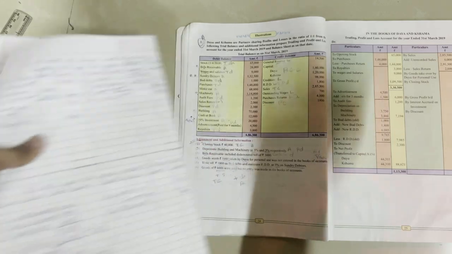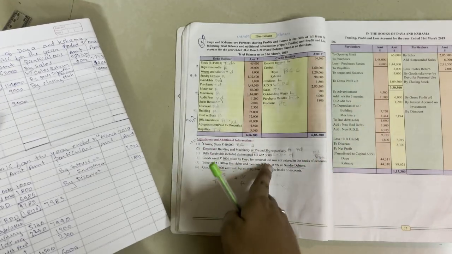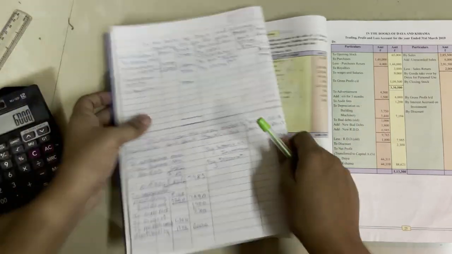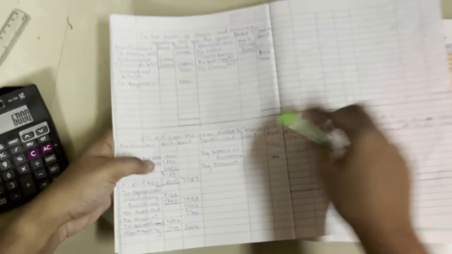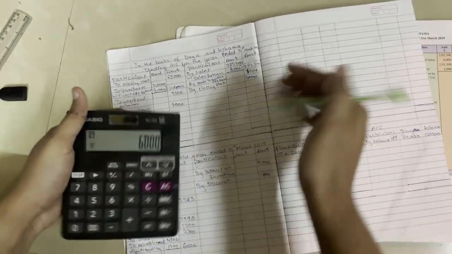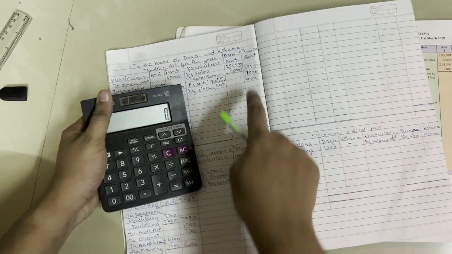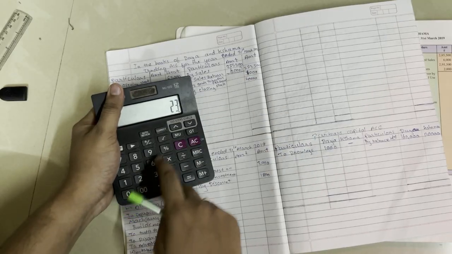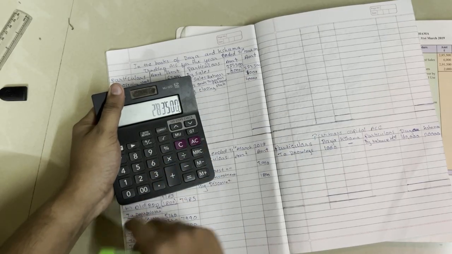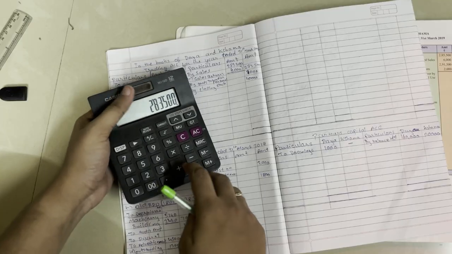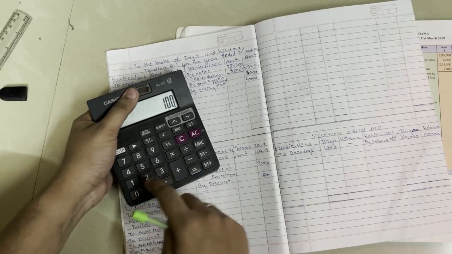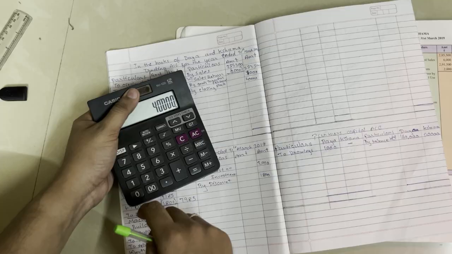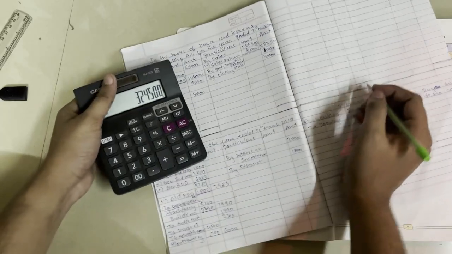Okay, RDD and bad debts are done, 6000 is done. So now let's do the total. Being the credit side has been the heavy, so we'll write the credit side's total: 2,83,500 plus 1000 plus 40,000. The total is 3,24,000.